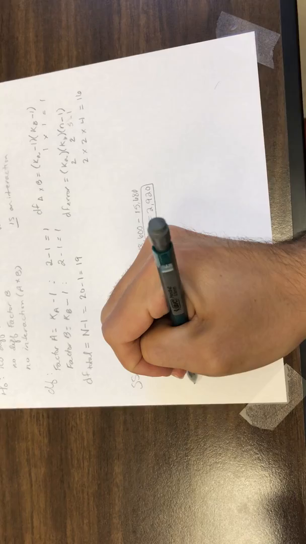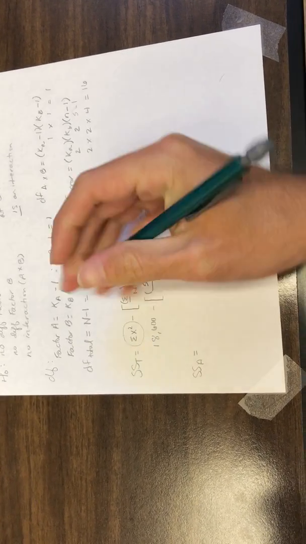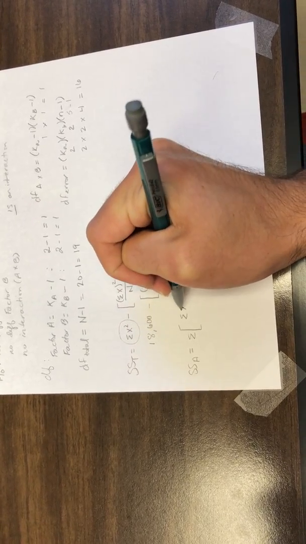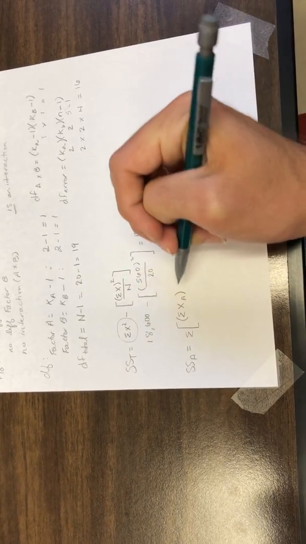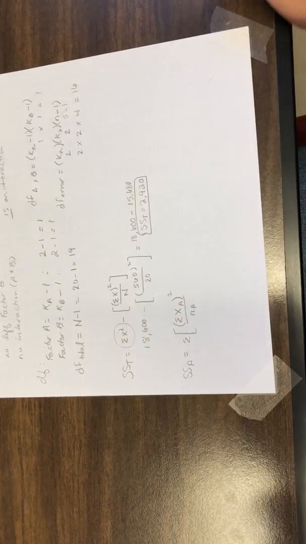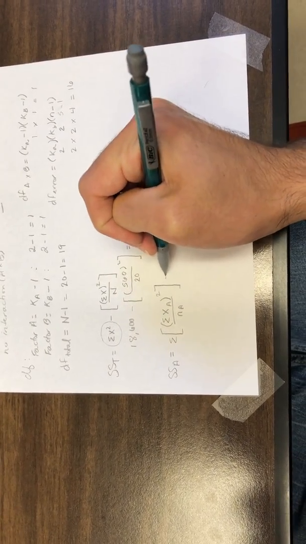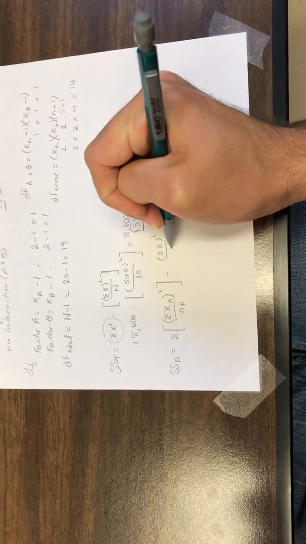Okay, sum of squares for factor A is equal to the sum of x's in factor A squared divided by the number in each of those cells of A, minus the sum of x's squared divided by n.